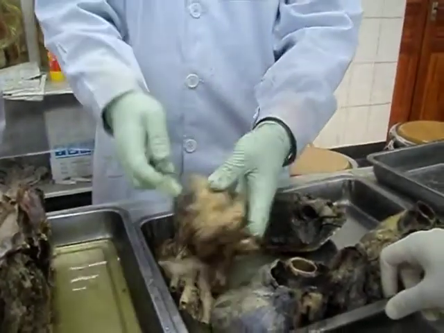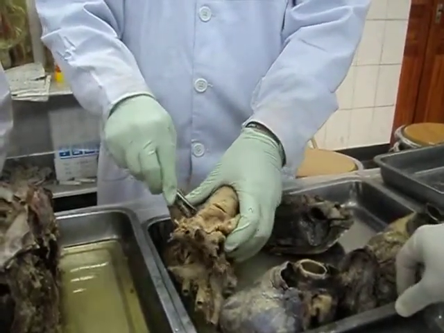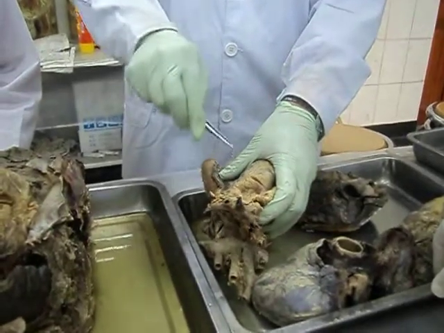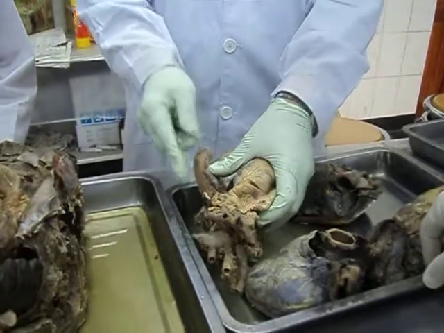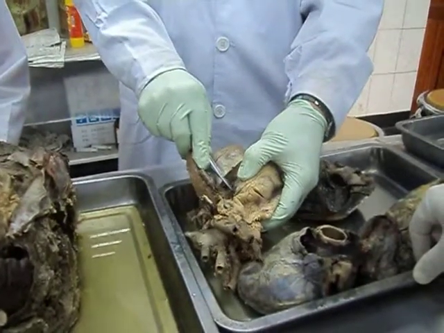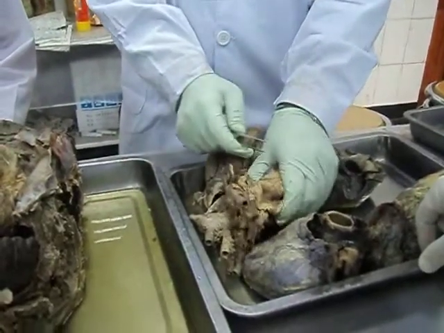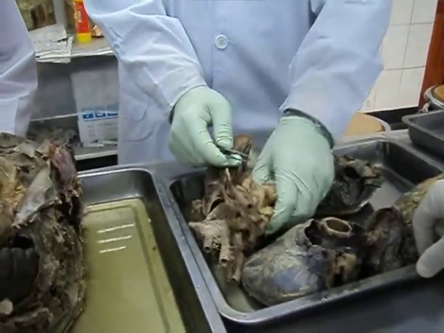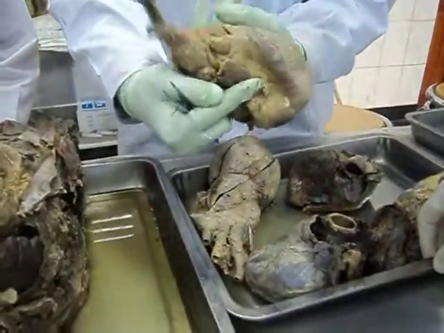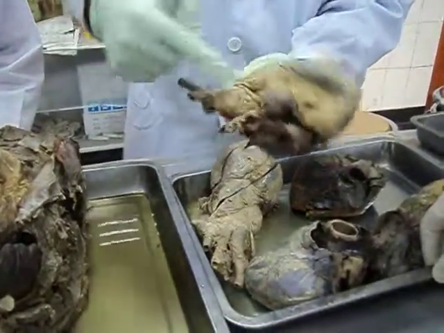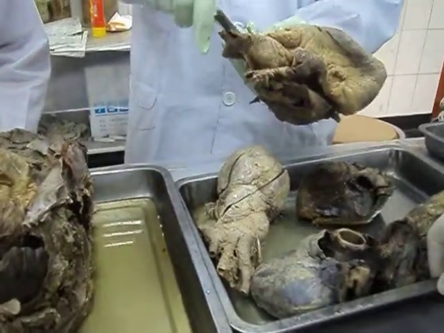It will open into the left ventricle, and the left atrioventricular orifice is enclosed with a mitral valve. The outlet is the aortic valve, forming the ascending aorta and the aortic arch.